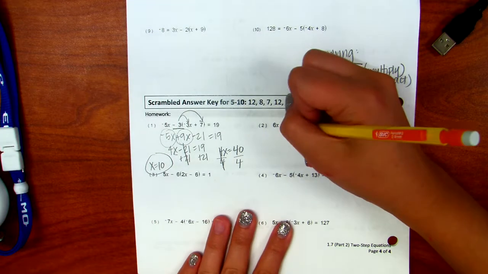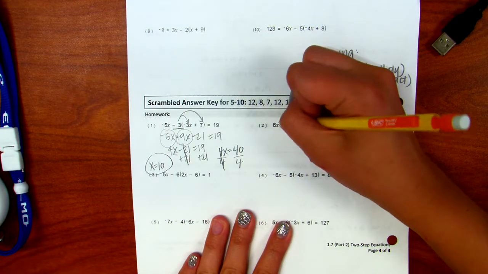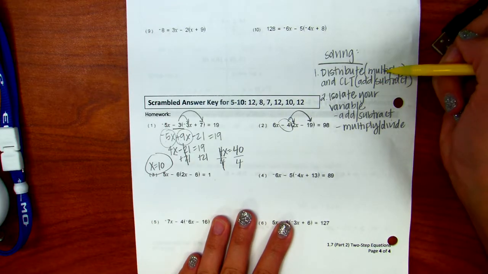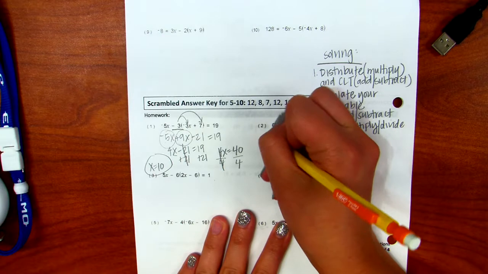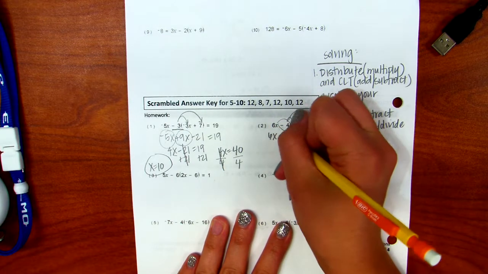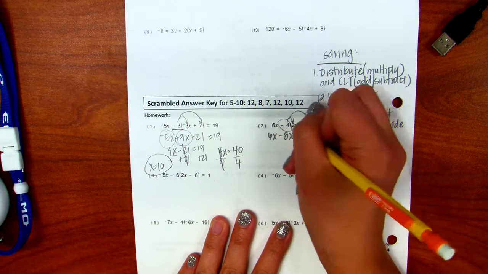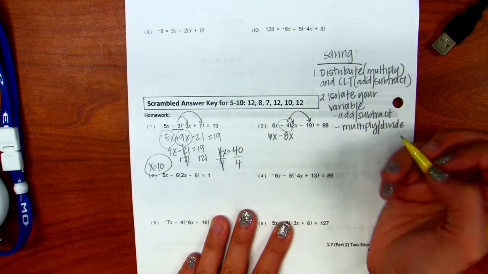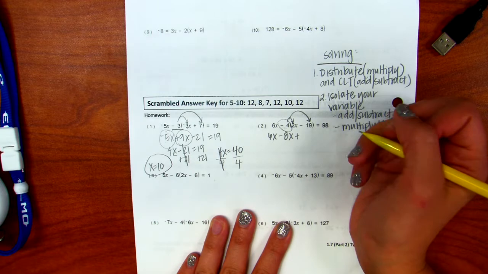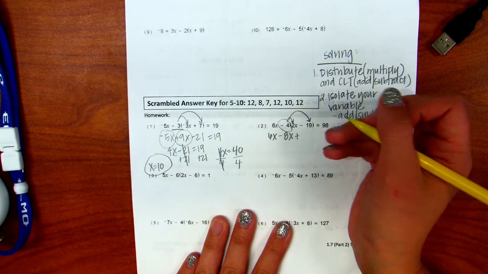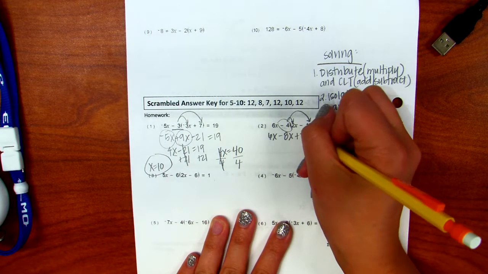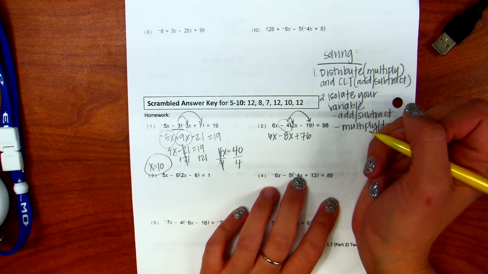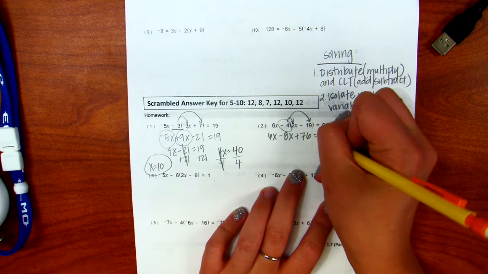Same steps for number 2. My negative 4 is going to be distributed to my two terms. Distributing means multiplying. 6x minus 8x, negative 4 times positive 2x. Negative 4 times negative 19 gives me positive 76 equals 98.